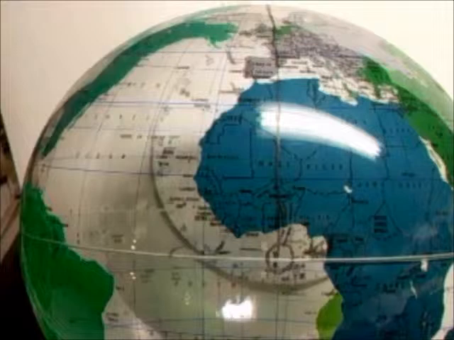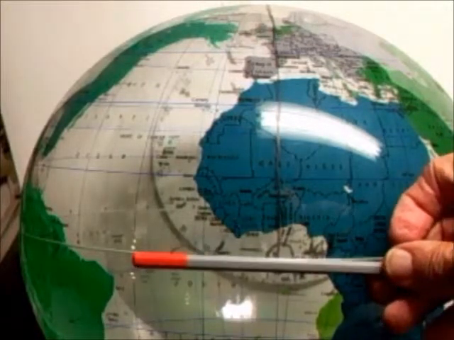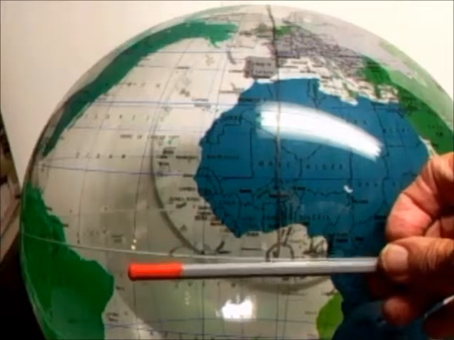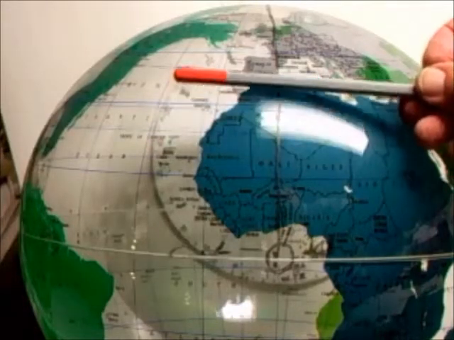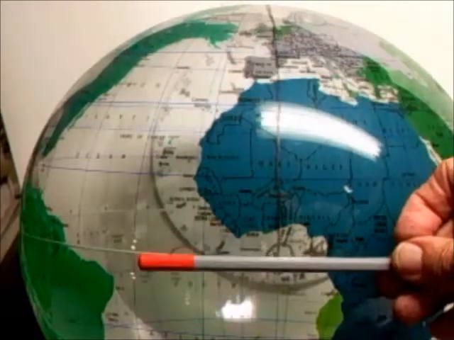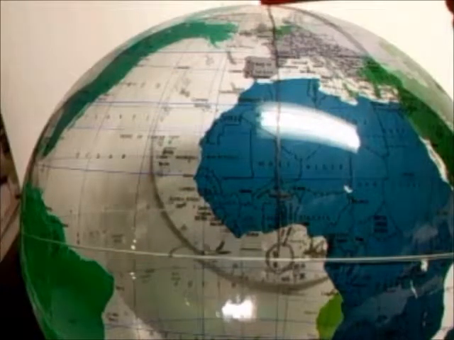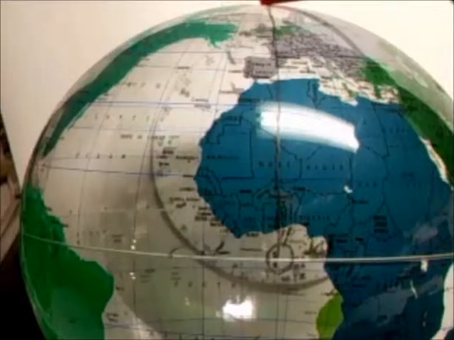And on this globe we have a latitude. Now this is the equator, which runs with latitude. Latitude is like a ladder going up. So the equator is 0, and on top of the globe we have 90 degrees.